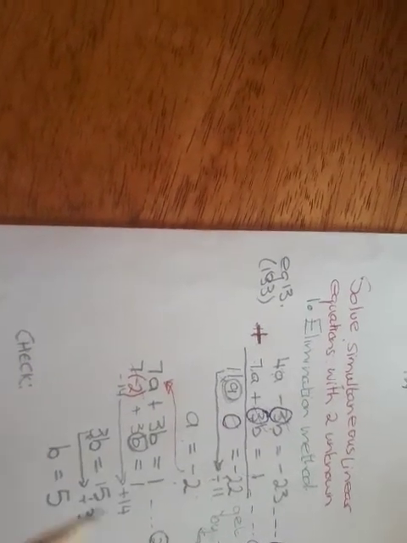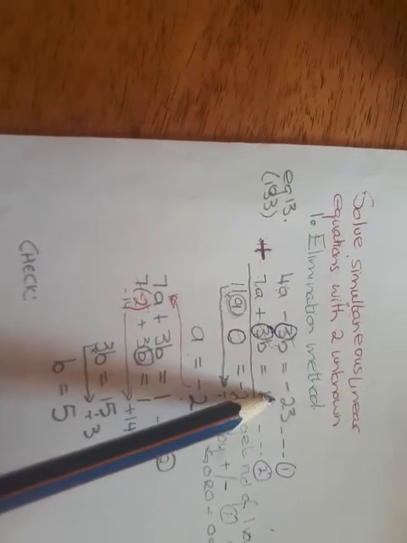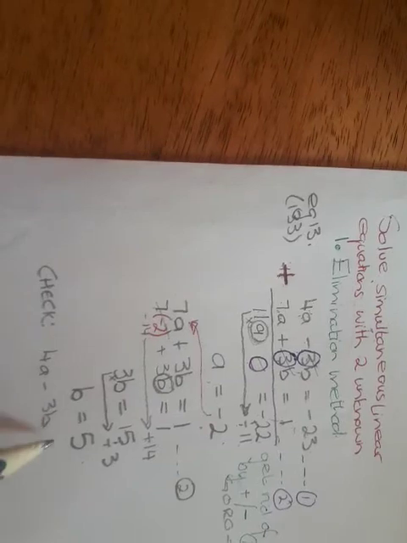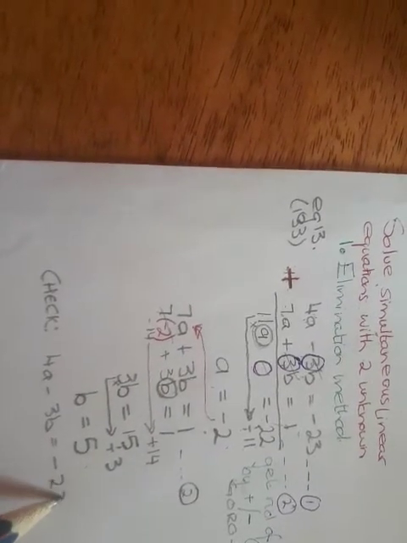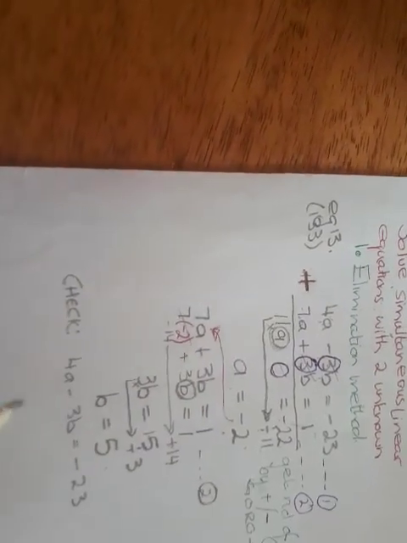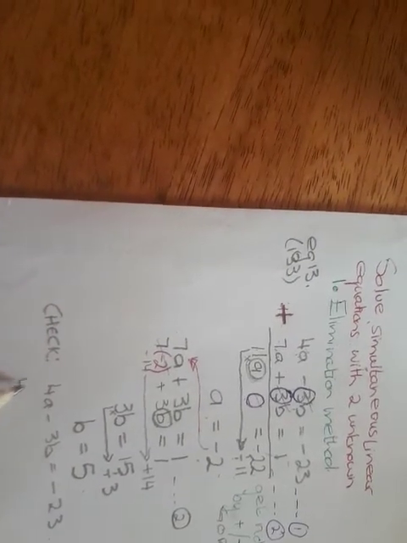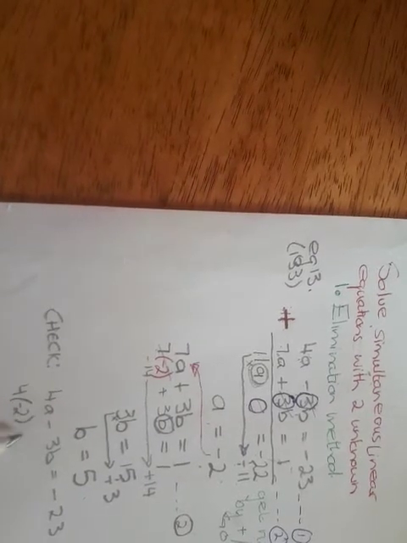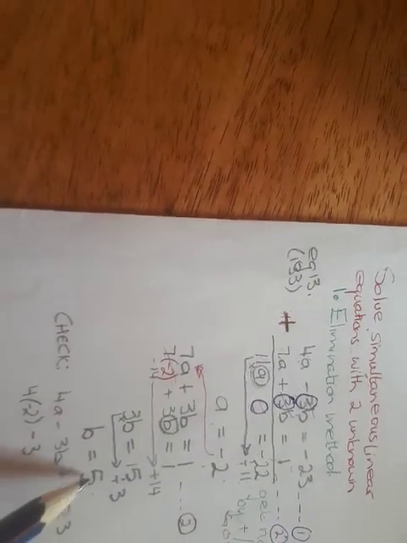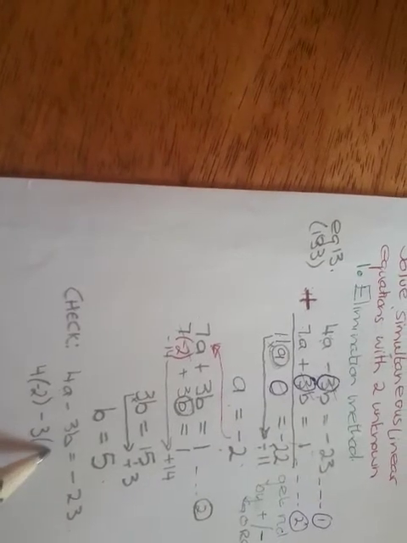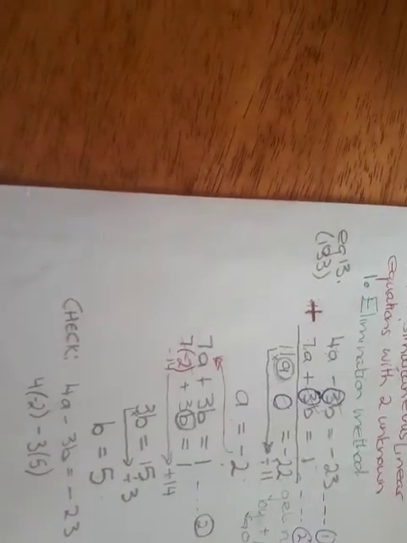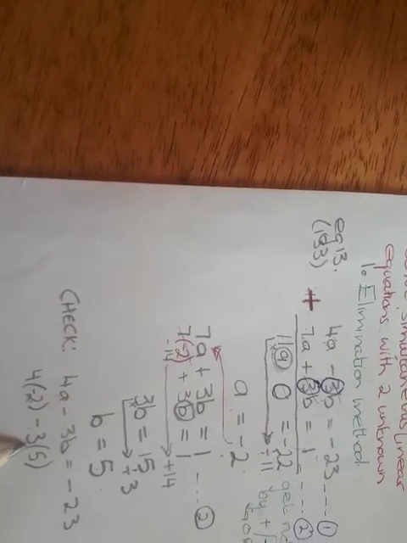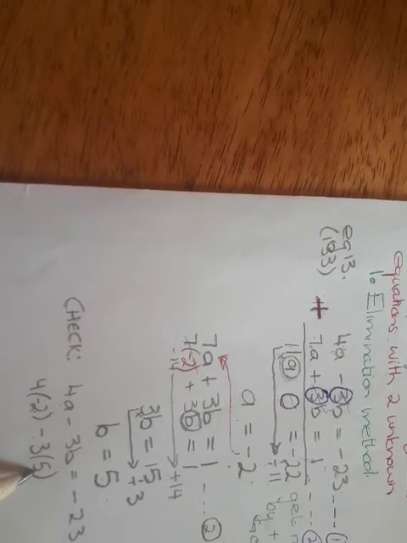And for the check, I am now going to use equation 1. So equation 1 is 4a minus 3b equals -23. In the next step, we're going to substitute a. So a is -2, put that in there. Then minus 3, substitute b with 5. So that's 5. Then we have 4 times -2 is -8. And -3 times 5 is -15.